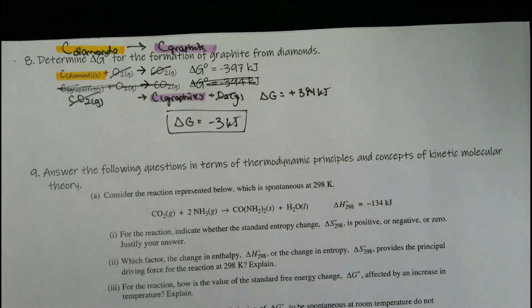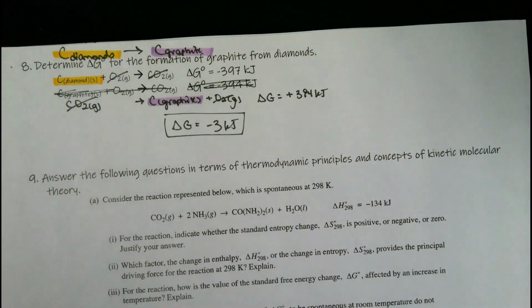All right. So for number 9, I want you to go ahead and do this problem. And then hopefully tomorrow, whenever I see you again in class, whenever that might be, you can check your answers with me, just to make sure that you are all set to go.